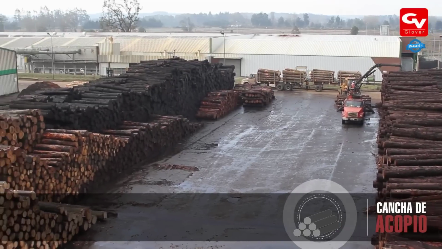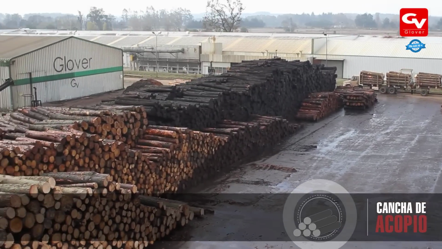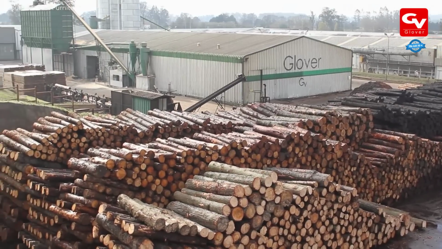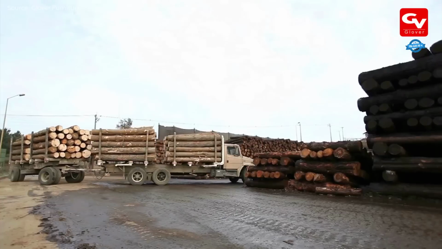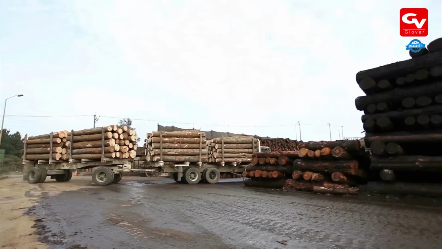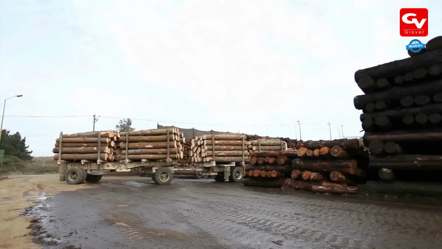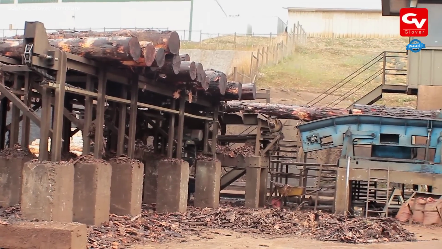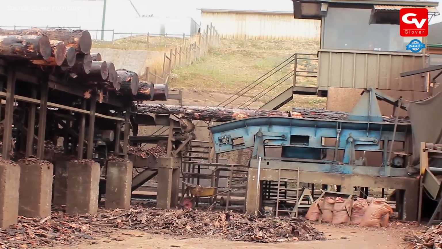Glover Furniture is the largest wood furniture factory in Chile, known for producing high-quality wood furniture at competitive prices for both domestic and international markets. This state-of-the-art facility employs advanced technology and efficient processes to turn raw timber into premium furniture. Here's an in-depth look into the production process at Glover Furniture.